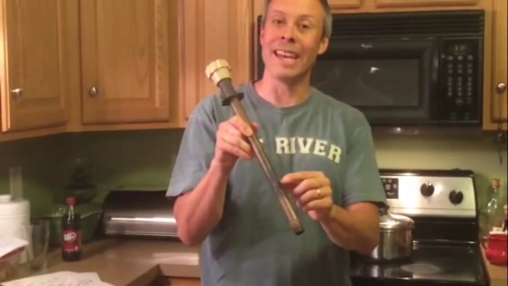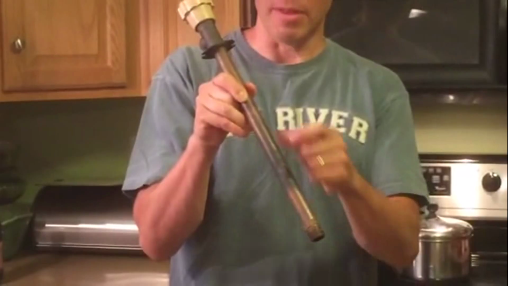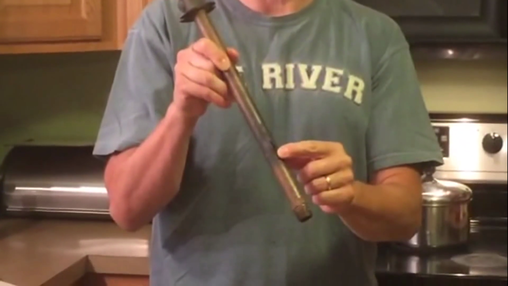That water froze. It expanded. And look what it did to this copper pipe. This is tough. This is copper, and it busted it open.